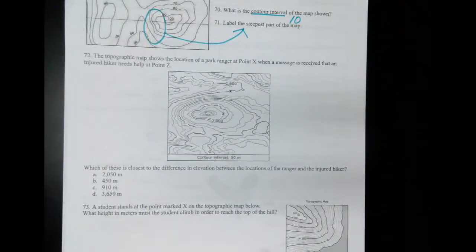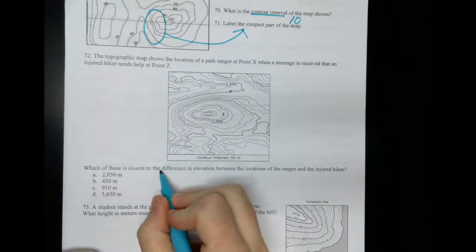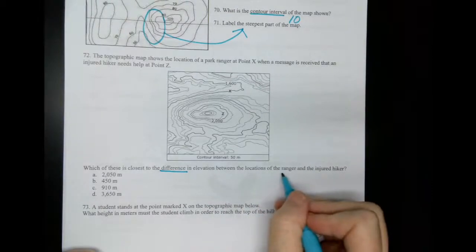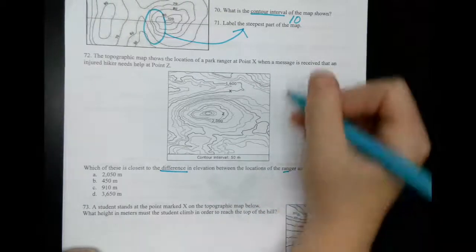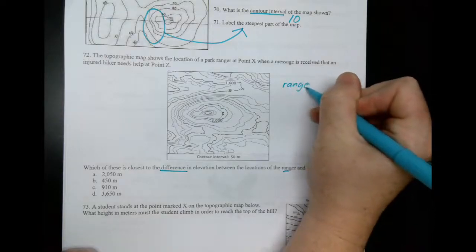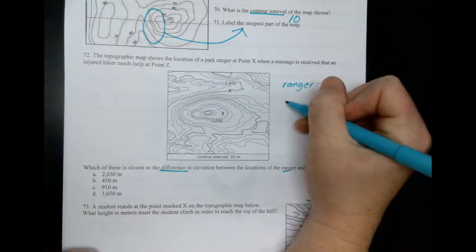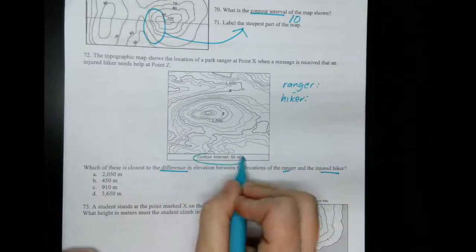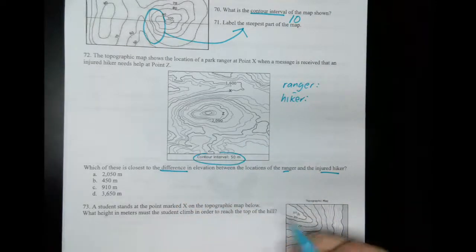In number 72, we're asked to find a difference, so think math, we subtract, in elevation between the locations of the ranger and injured hiker. So we need to know the elevation of both the ranger and the hiker. The contour interval here is 50.